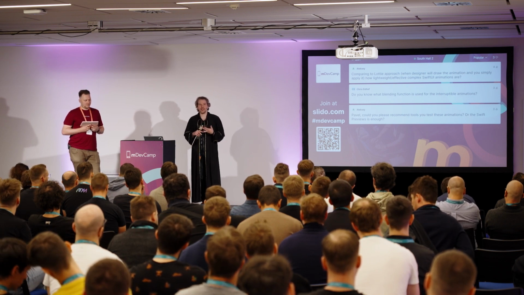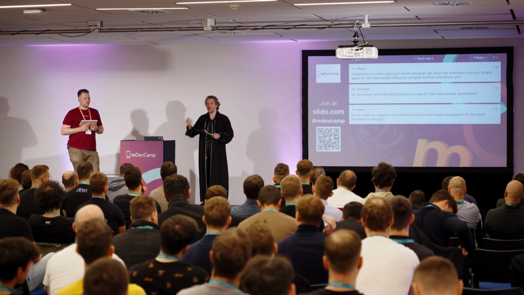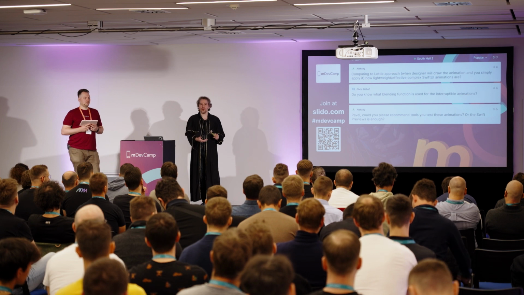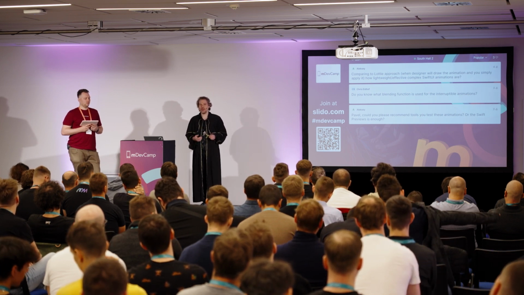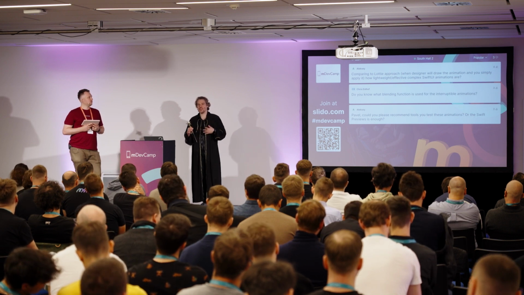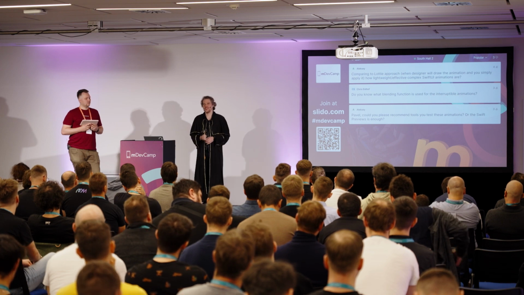So the less, and of course the cost of the drawing functions. The more blending, the more blurring you are doing, the more you are affecting the performance of your app. And the interpolation itself of the animations, I would say it's like free, you know.